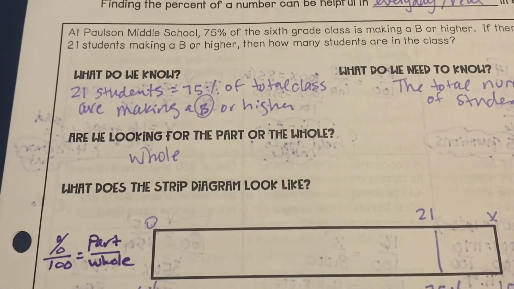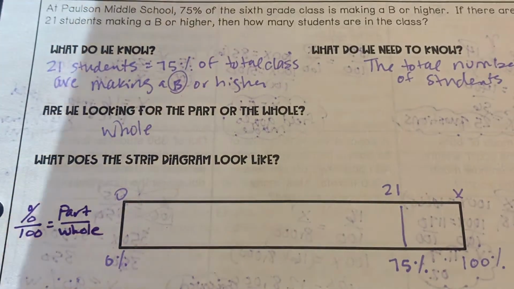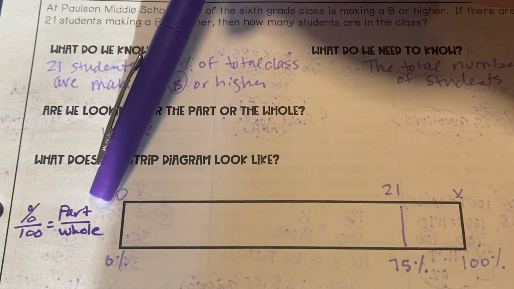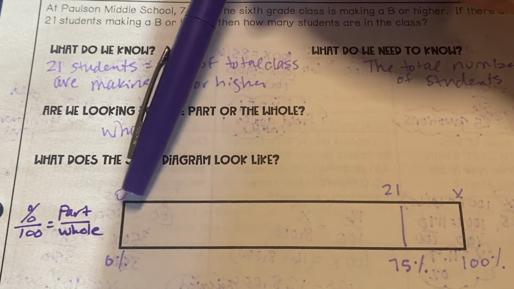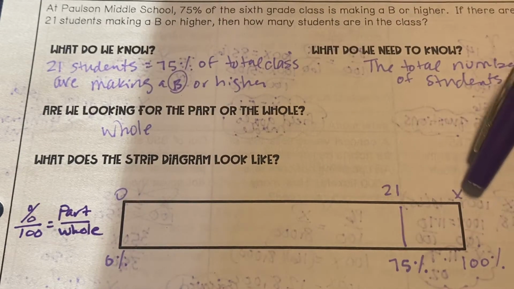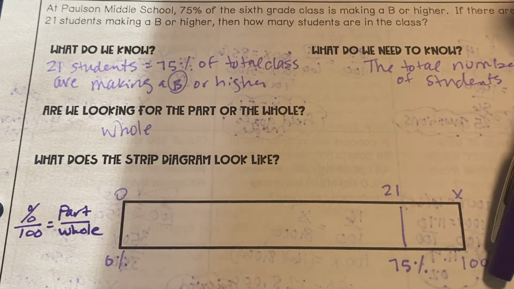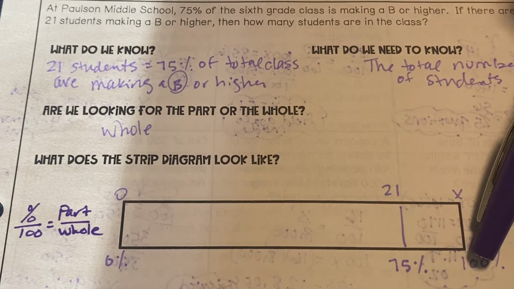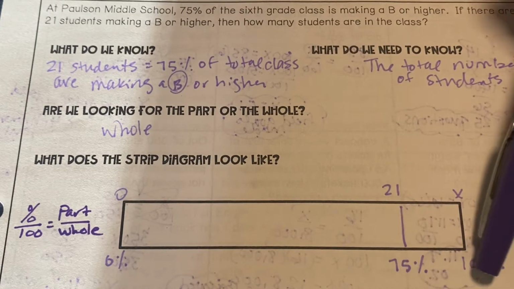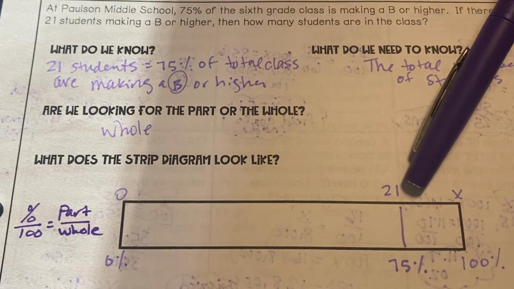So what does this look like on a strip diagram? Well, we have to remember our basic setup here. A percent over 100 is equal to part over whole. So 0 students is equal to 0%. The whole body of students in this class, we don't know the number, but we know it's going to be lined up with 100%. And we know that 75% is less than 100%, so less is to the left, and that is in line with 21 students.